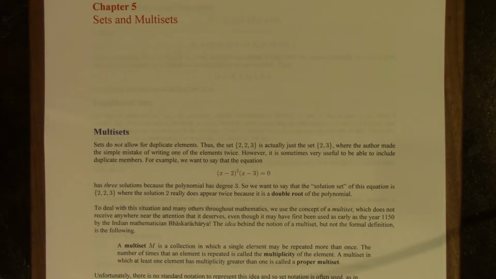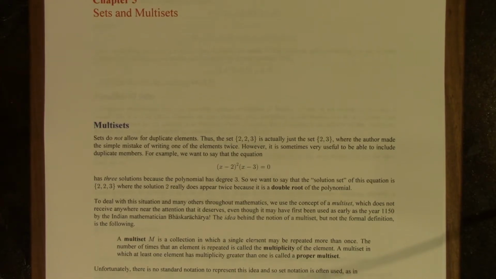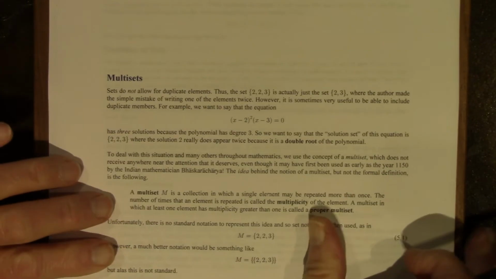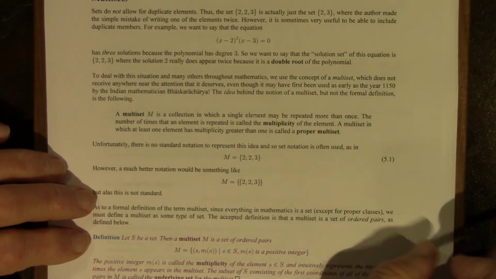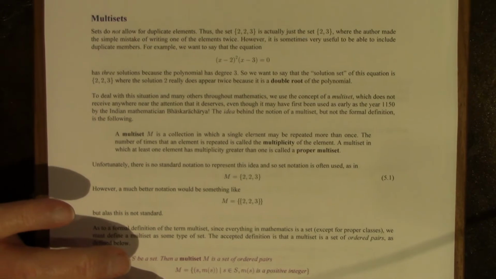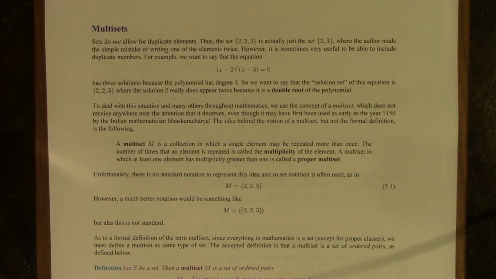Now we're going to talk about sets and multisets. Sets do not allow for duplicate elements. An element either belongs to a given set or it does not. And that's the end.